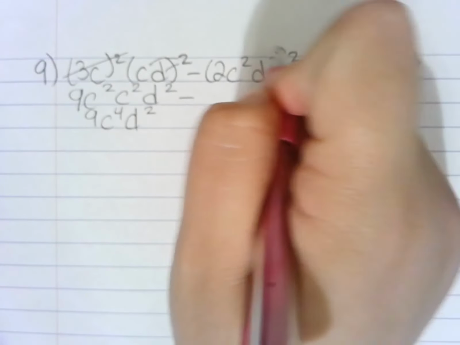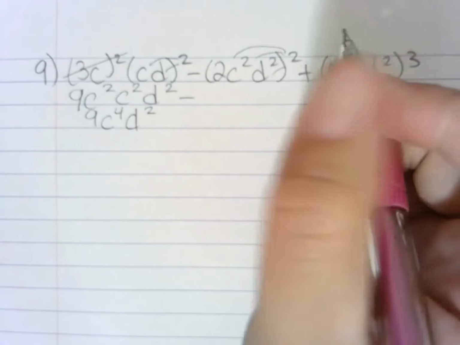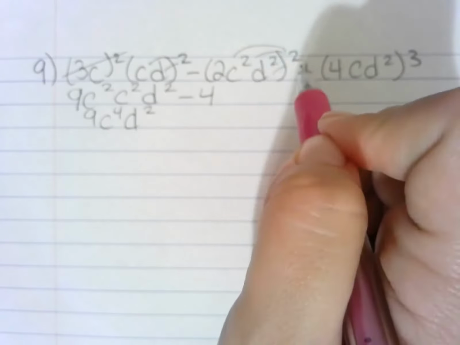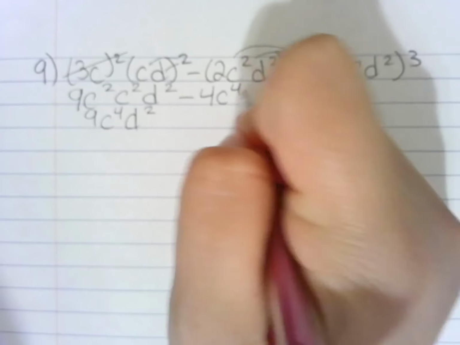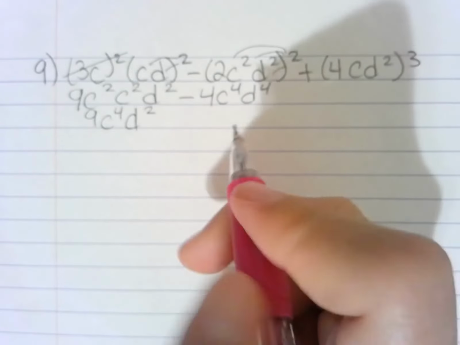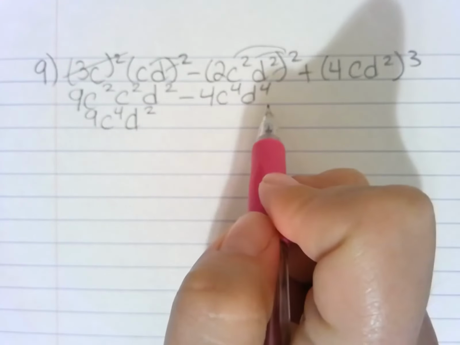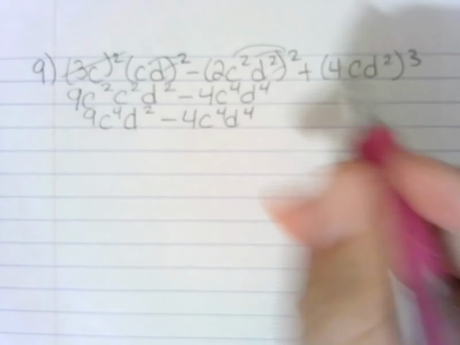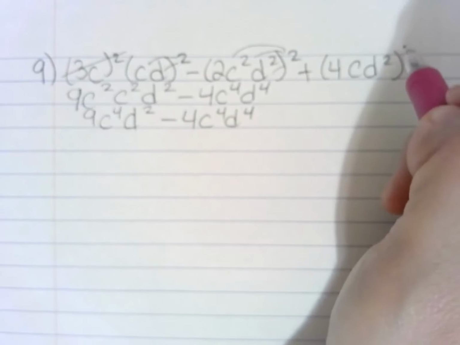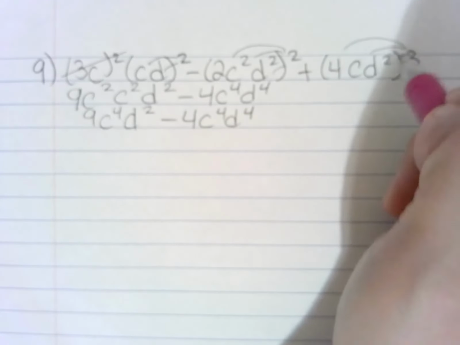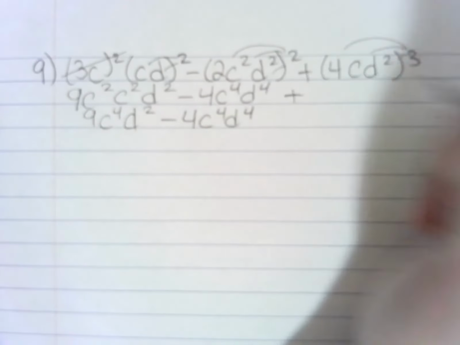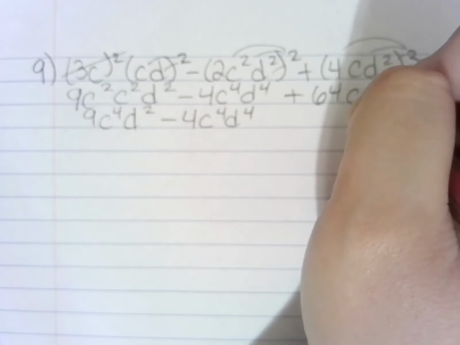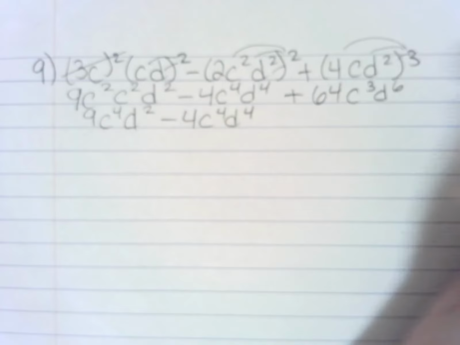Remember that 2 is distributed to every single term inside the parentheses. So 2 squared is 4, and then that's 2 times 2. So c to the 4th, d to the 4th. And luckily I don't have to do much to this one. That's already simplified because I can't combine c and d together. Okay, now I can move on to the last term, and remember to distribute that 3 to every single term. So 4 to the 3rd power is 64, and that's c cubed and d to the 6th power.